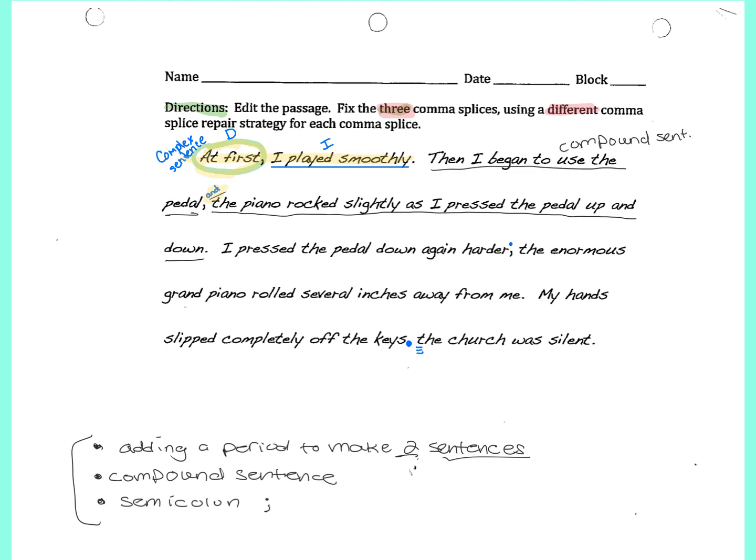Okay, let's continue on. I pressed the pedal down again harder, comma, the enormous grand piano rolled several inches away from me. We did it again. We can't do that where you just simply add a comma. We have to follow one of the strategies. So here's the one side: I pressed the pedal down again harder. And then here's your other: the enormous grand piano rolled several inches away from me. So instead of that comma, what I chose to do was put in there a semicolon. Okay? Let's keep going. Last sentence.